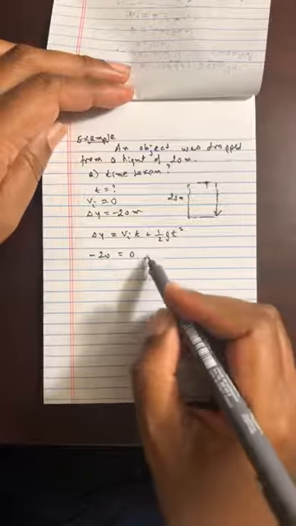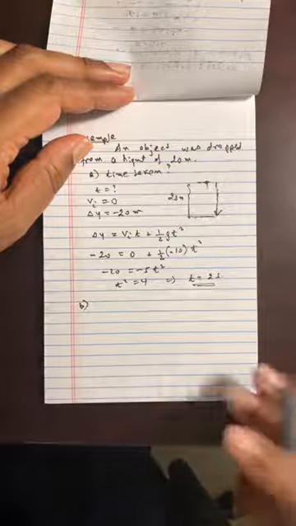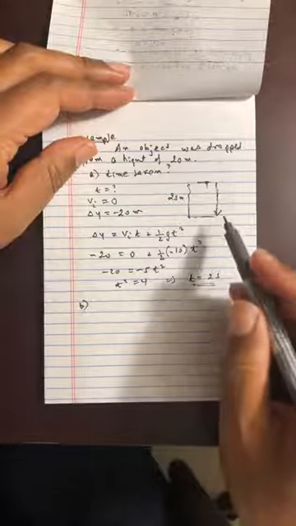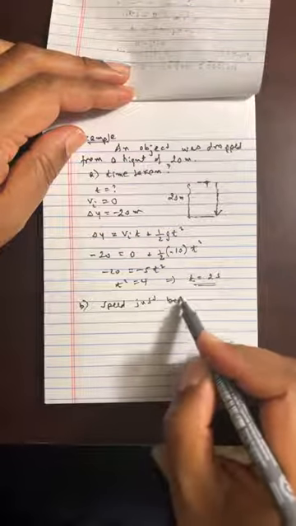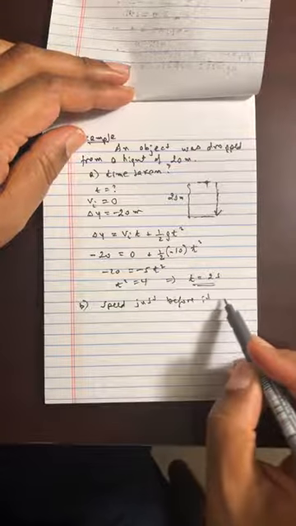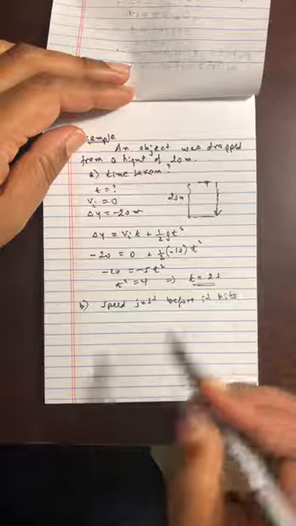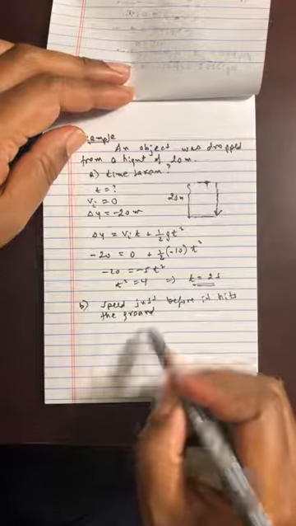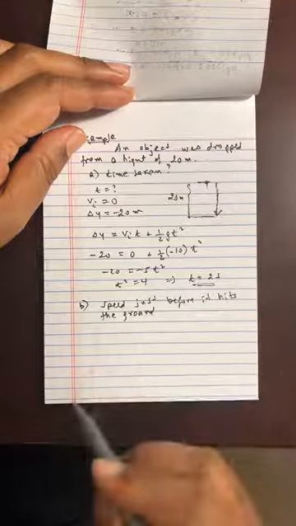The other variable we can calculate is the speed just before it hits the ground. So we're being asked for the speed over here, that's vf.